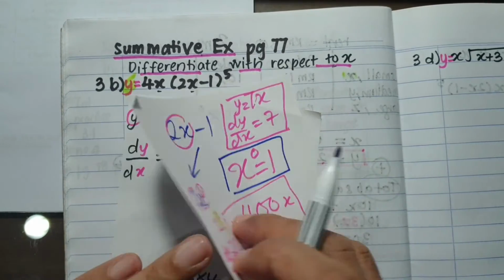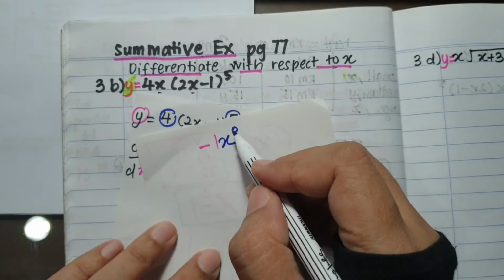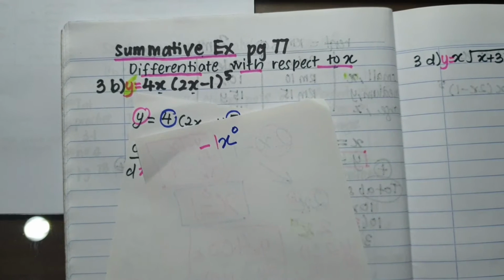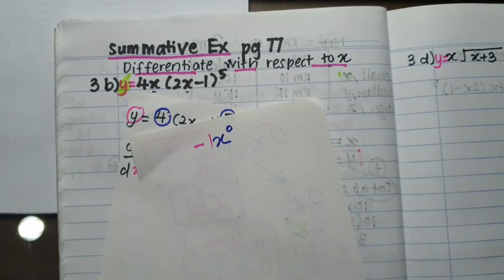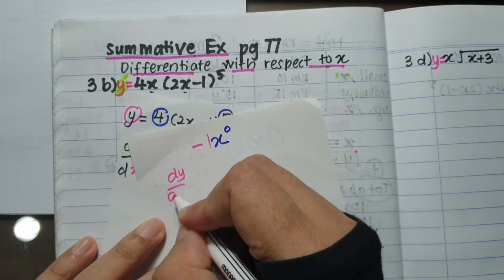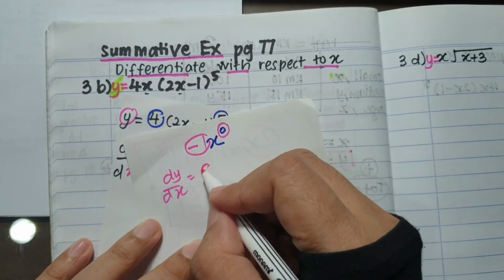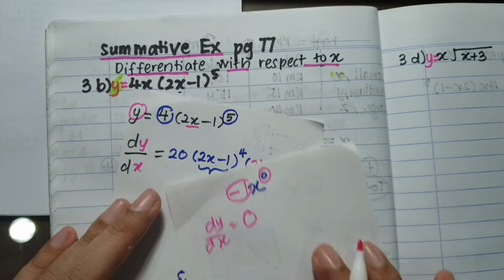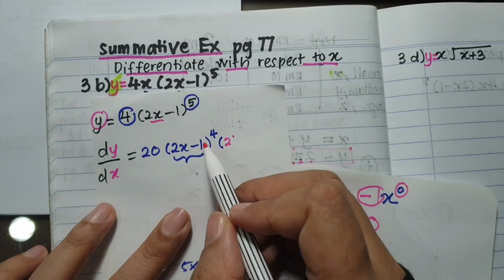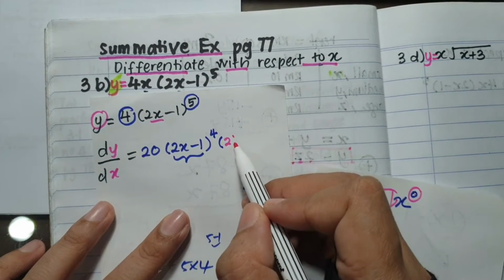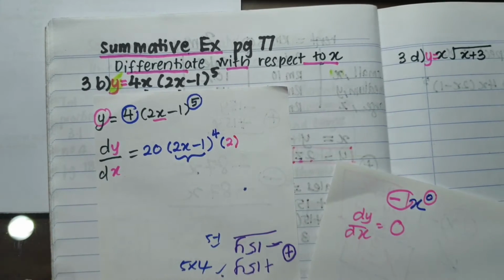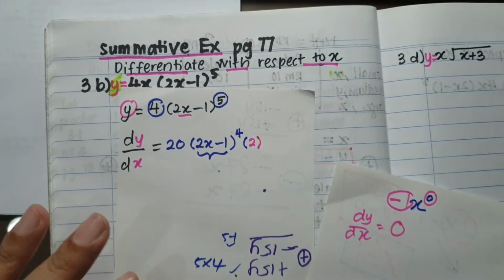So apa yang kita buat? When you want to do differentiation, always multiply the index to the front. 0 times negative 1, result dia 0 dah. That's why when you differentiate negative 1, it is 0. You don't have to write 0 there. That's why you only have 2 there. I hope you understand.